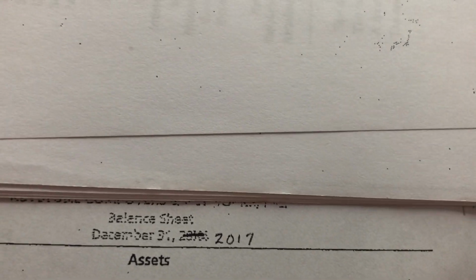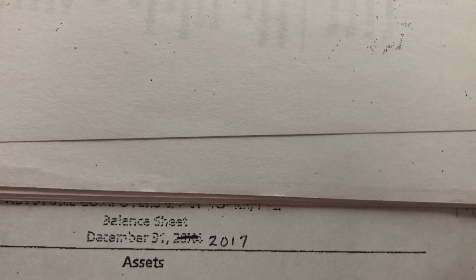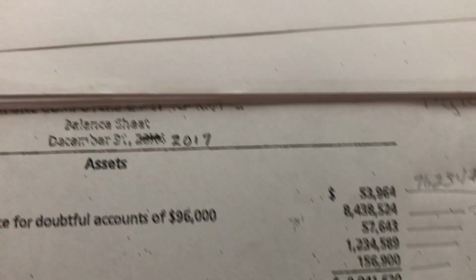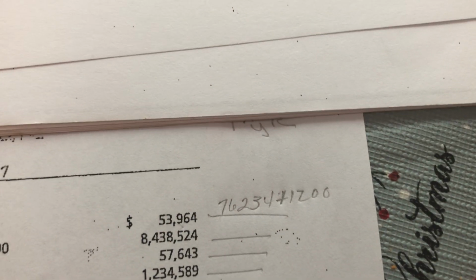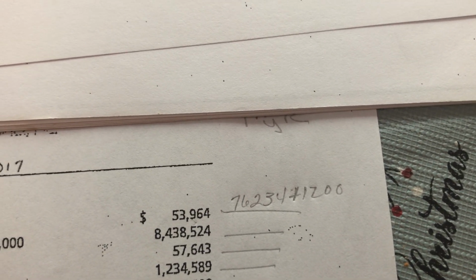So you have 76,234. Now you add it. I don't know what it is because I don't have my calculator and I can't use my phone. Add those two numbers and that's what you would have for cash.